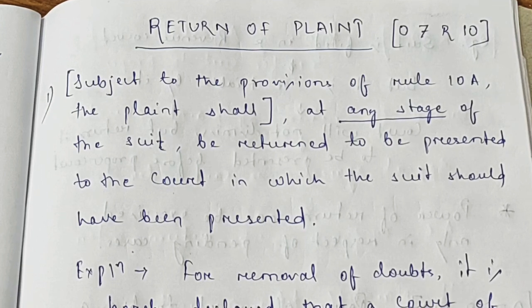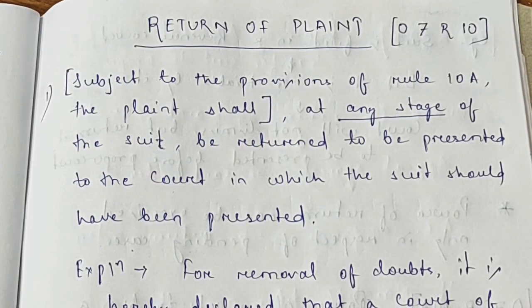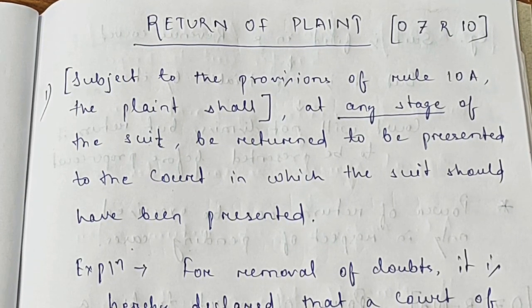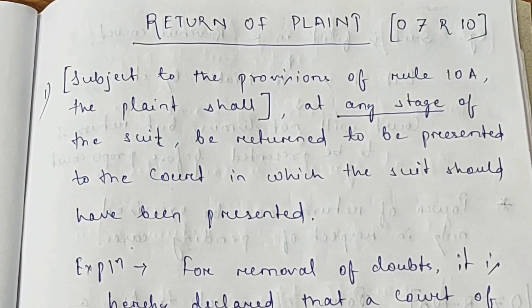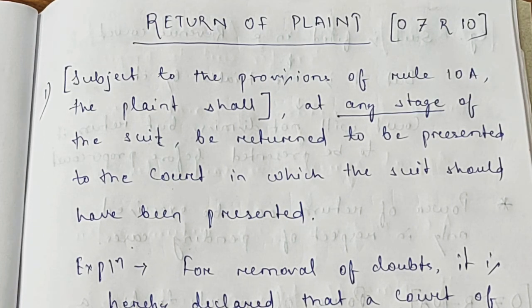Hello everyone. Today we'll deal with the provisions of the Civil Procedure Code that deal with return of plaint. So Order 7 Rule 10 of CPC deals with it. Now let's start.